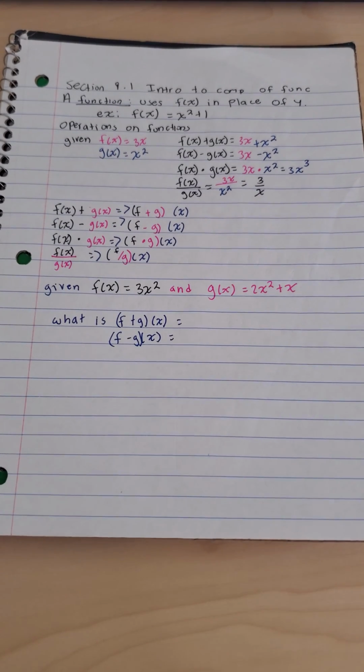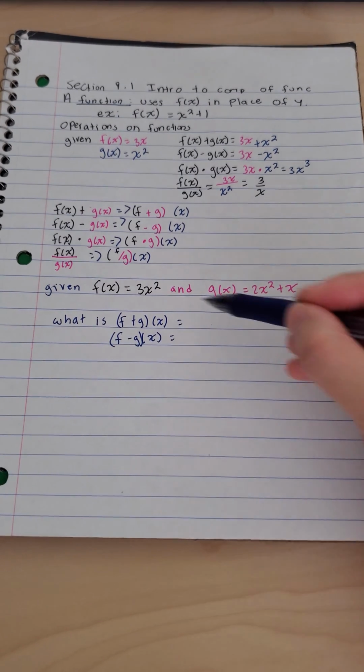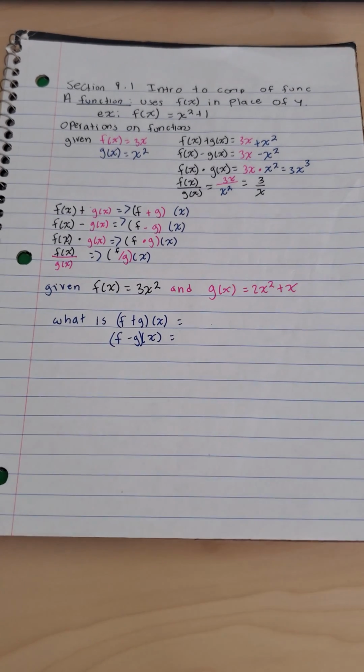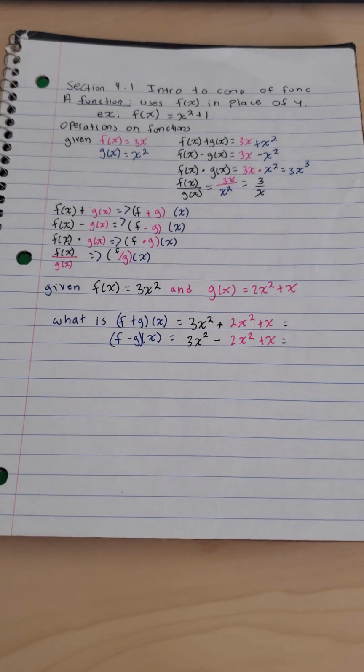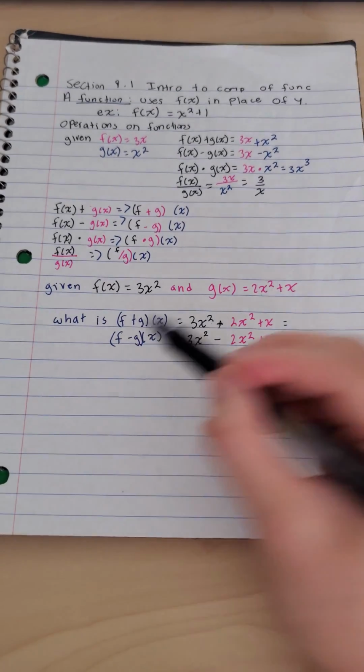So problems will typically look of the form, given f of x and g of x, what is f plus g of x, f minus g of x? So it's the same thing. For the first one, all we're doing is adding the two together. In the second one, we're subtracting the two. So they look almost identical. The only thing that is different is the operation that's given to us.